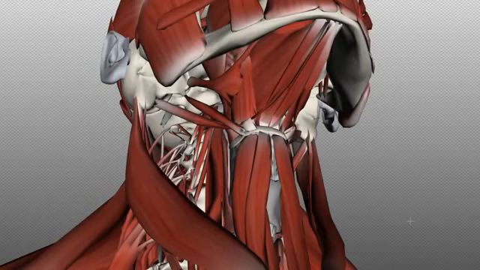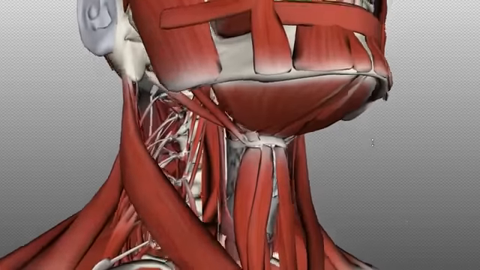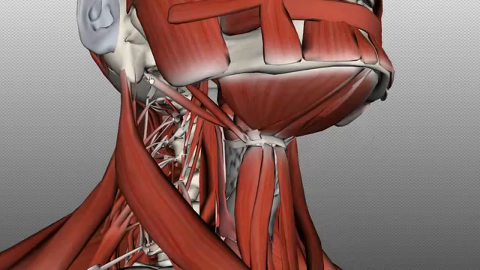So those are the four suprahyoid muscles in the anterior triangle of the neck. You've got the stylohyoid, the digastric, the fan-shaped mylohyoid, and you've got the geniohyoid.